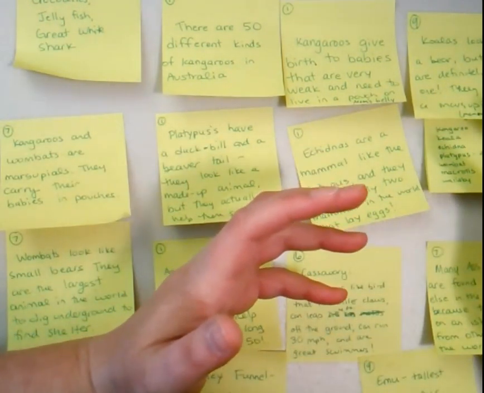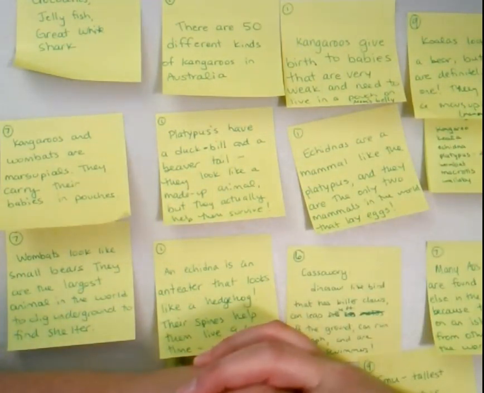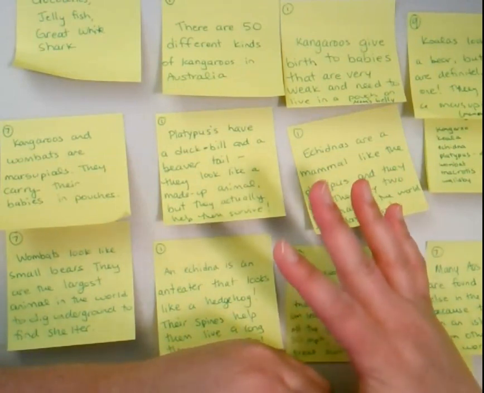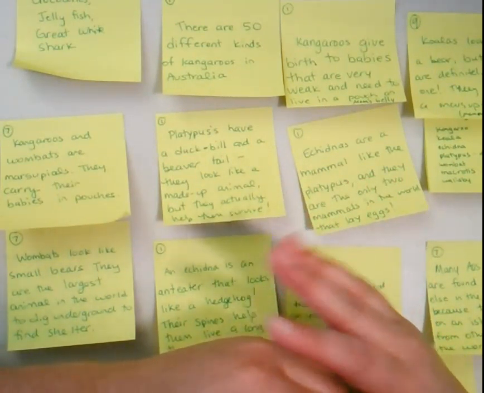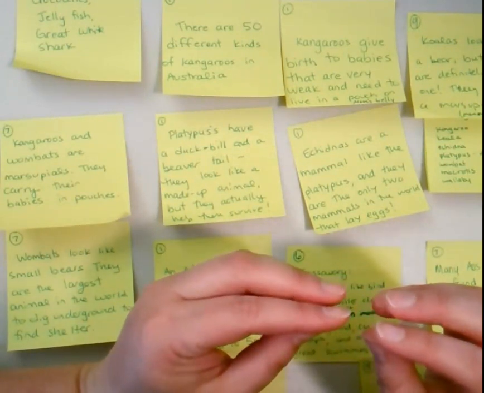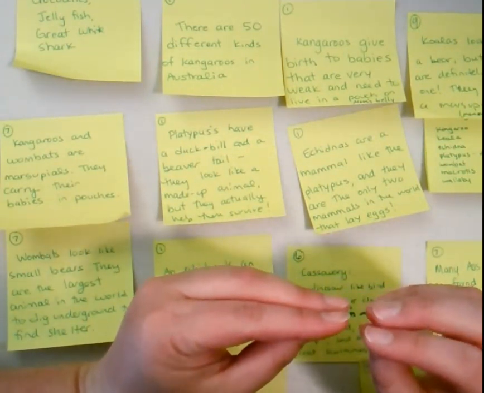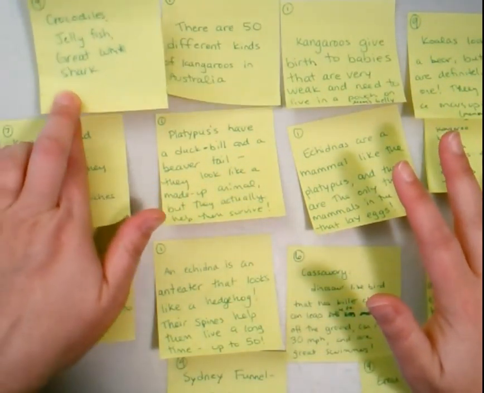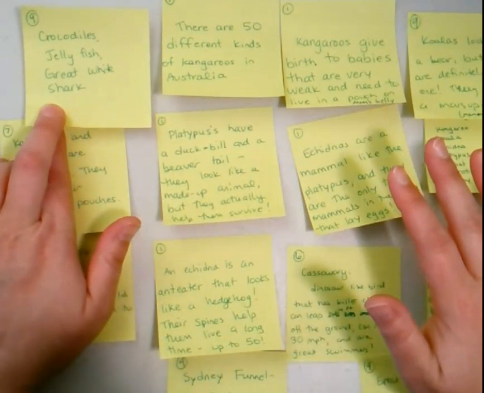So for example, like I said, a lot of my research focused on mammals. So what I'm going to do right now is I'm going to go through all of my notes, and I'm going to make a stack of notes that all have to do with these Australian animals that are mammals. Okay, so this one, for instance, crocodiles, jellyfish, great white shark, definitely not mammals.